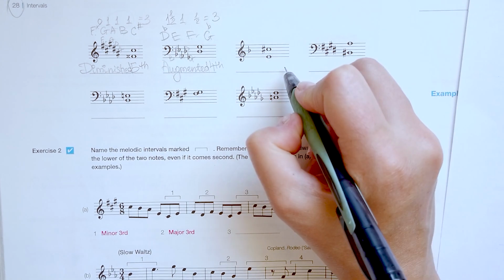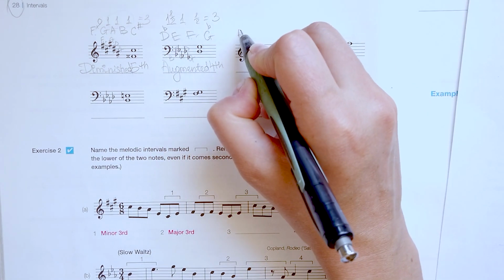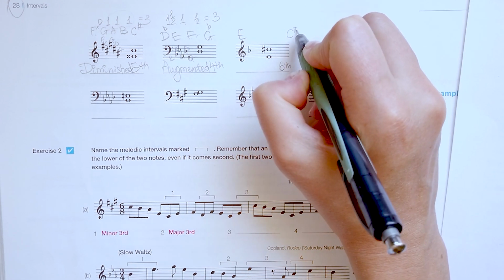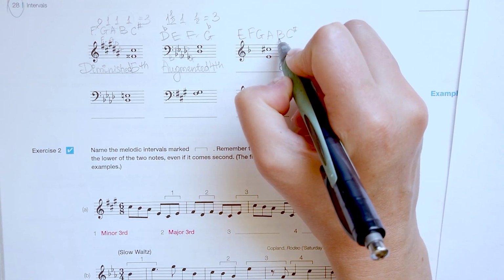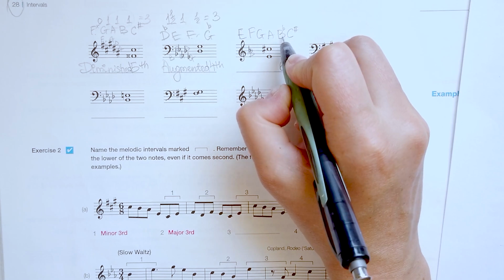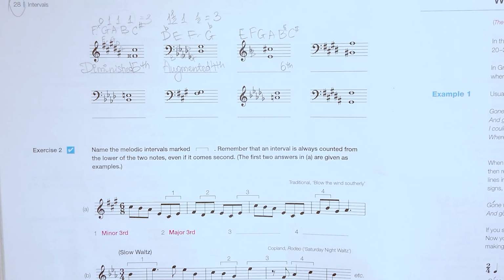Next interval is the 6th. So the lowest note is the E, and the upper is the C sharp. We write the notes in between. We check that there is B flat. We can write it, we can avoid it, it's up to you.